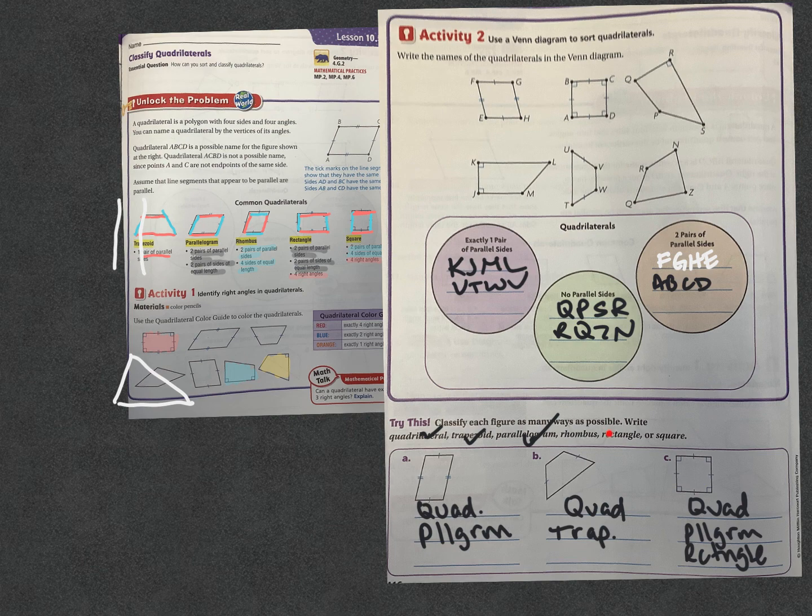Is he a rhombus, this guy? A rhombus needs to, well, let's go back to this guy. How about rhombus? Two pairs of parallel sides and four sides of equal length. Two pairs of parallel sides and four sides of equal length? No, no, these aren't equal. So he's not that. But this one has four sides of equal length, so we can call this a rhombus. I've run out of room. I'm going to put it up here. Rhombus.